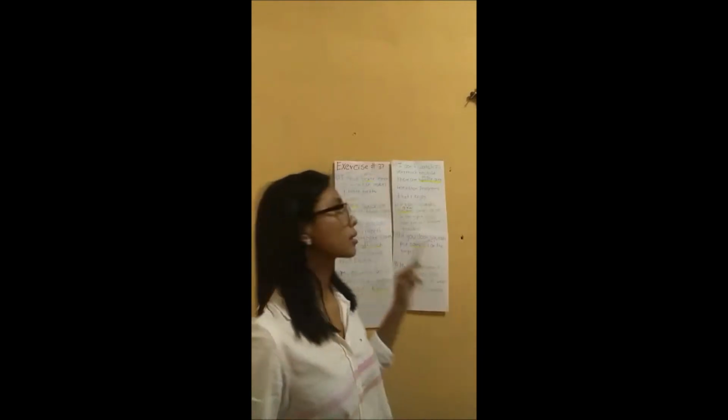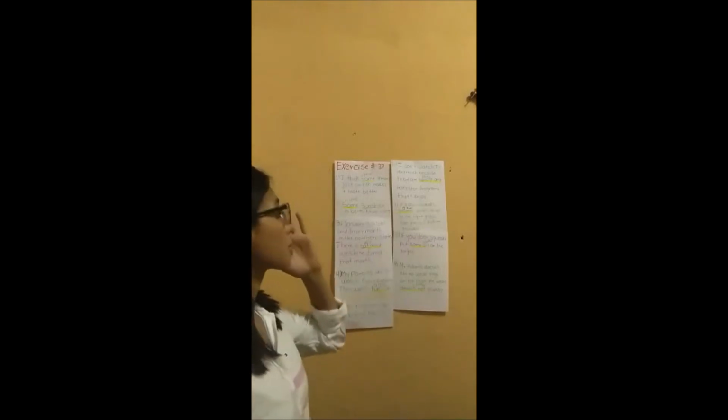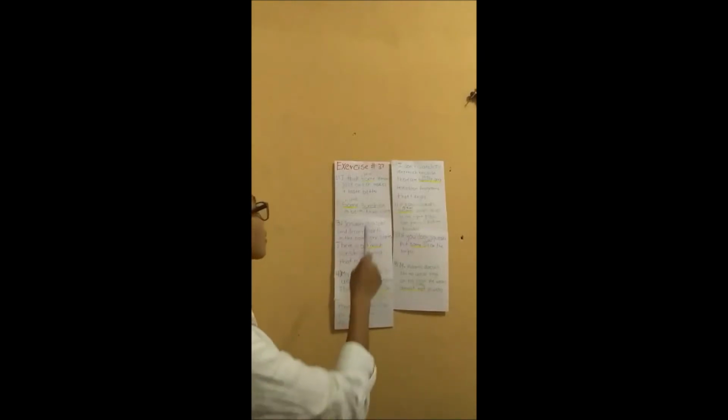On page 126, there are two exercises related to the topic, but I want to explain exercise 37. The instruction says that we have to replace the italic word with few, little, or a little. Let me explain exercise 37.